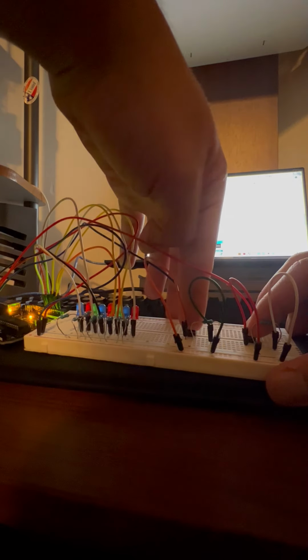And now I want to reset. It's going to reset back to 0. And that is all.